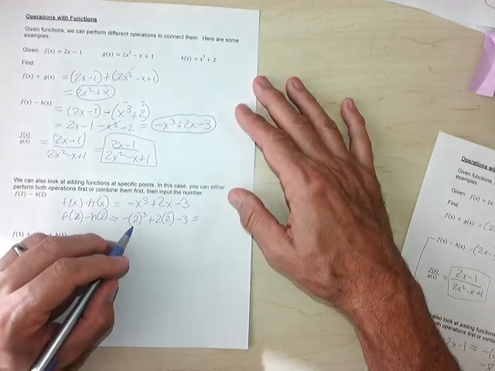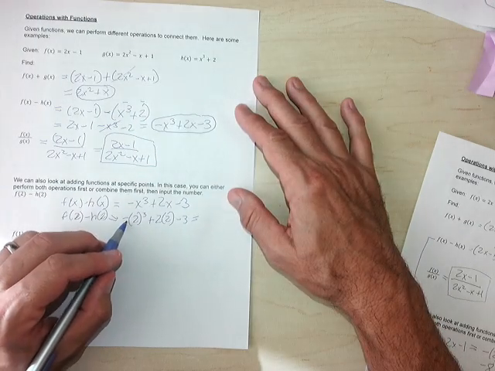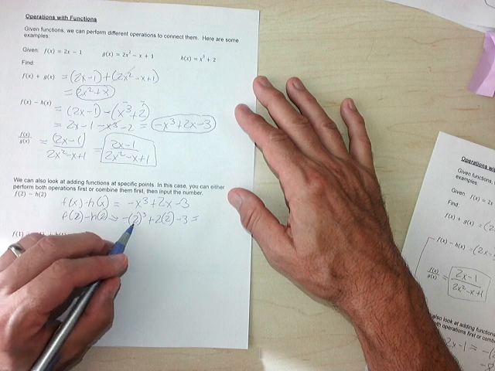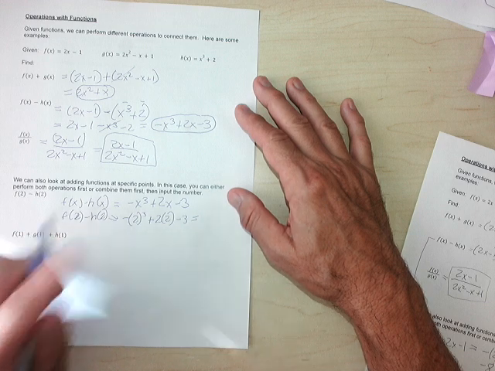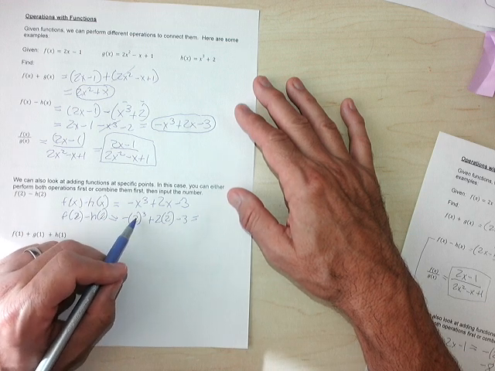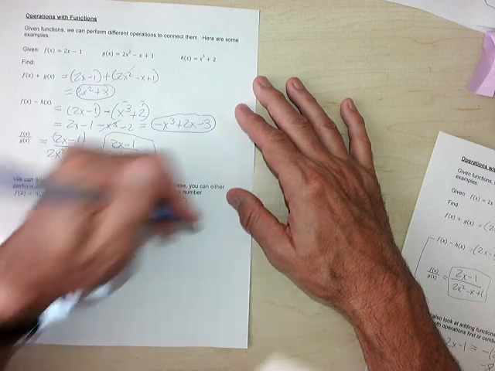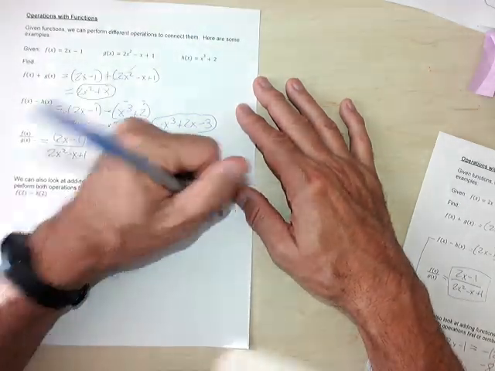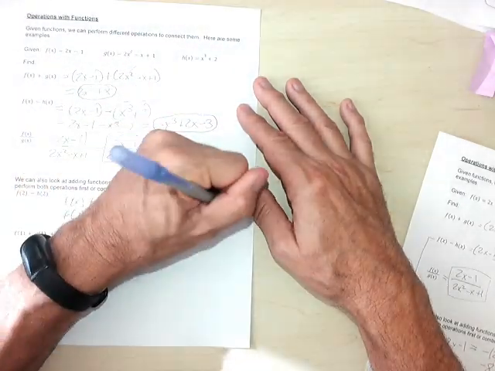Now you've got to be careful because this negative is on the outside, right? So what you're doing is 2 to the third first, then you have the negative. So 2 to the third is 2 times 2 times 2 is 8. So I have a negative 8 plus 4 minus 3.